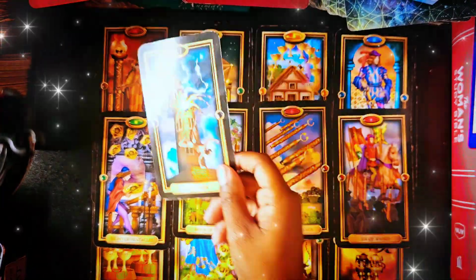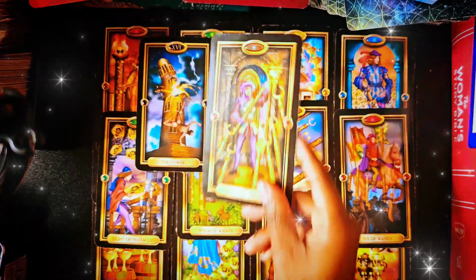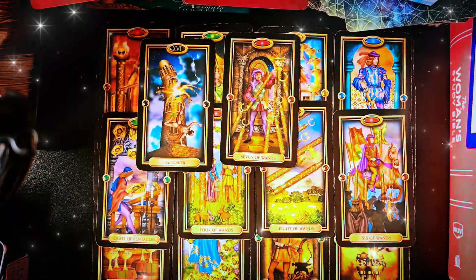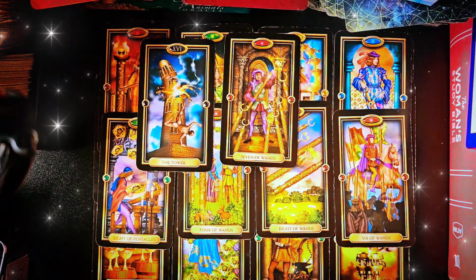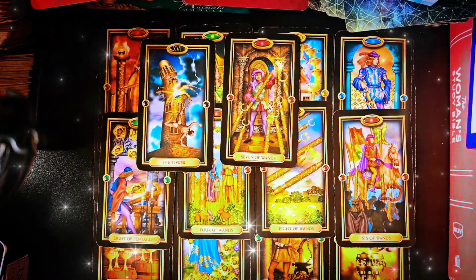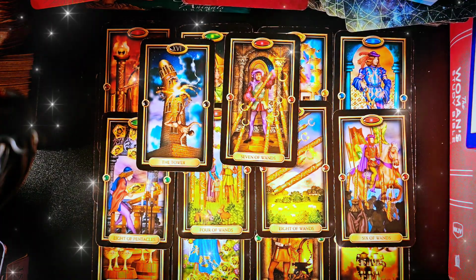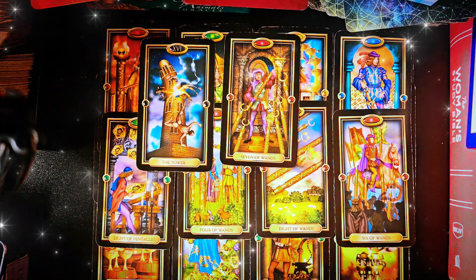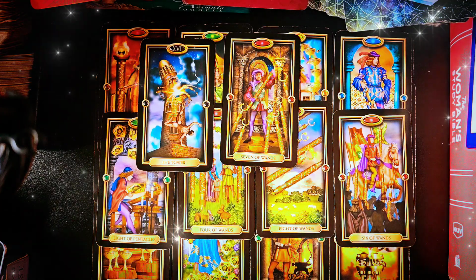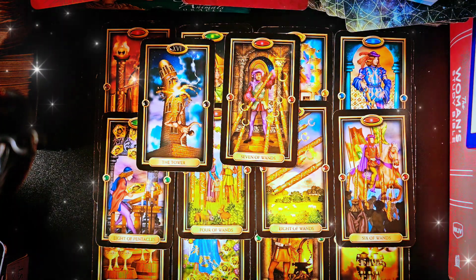But here's the issue. It's coming from a Tower moment. It's coming from the Seven of Wands. You might have a lot of people working against you right now. You may feel like the whole world is against you, like your foundation is being rocked, like everything is going wrong. Whatever this Tower moment is that you're going through, it's leading you to your victory.